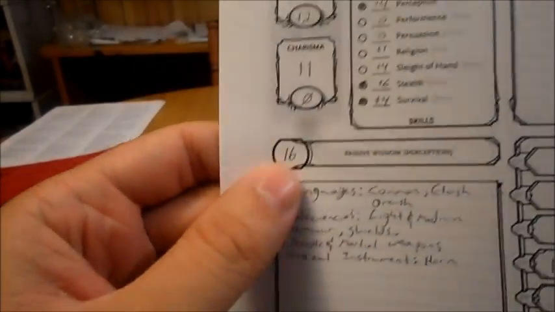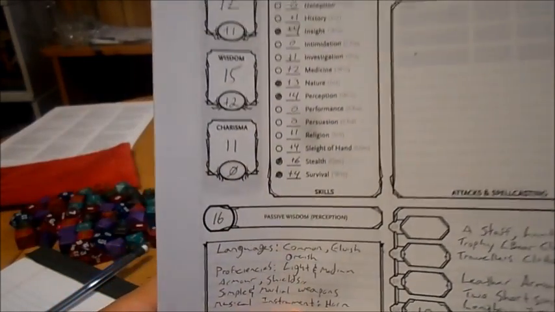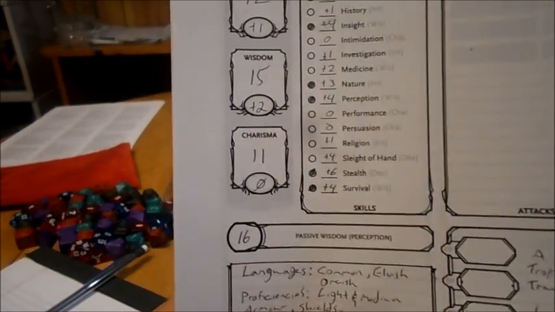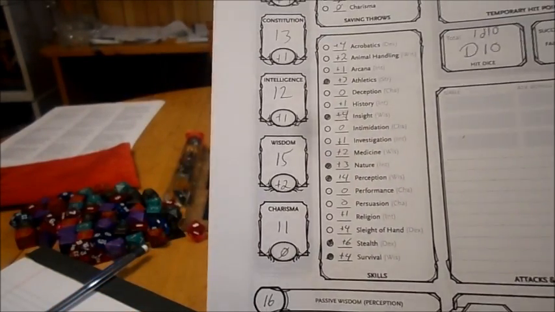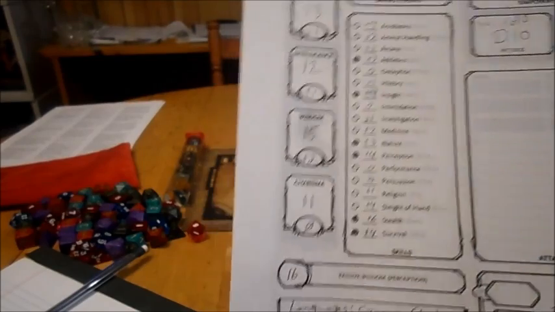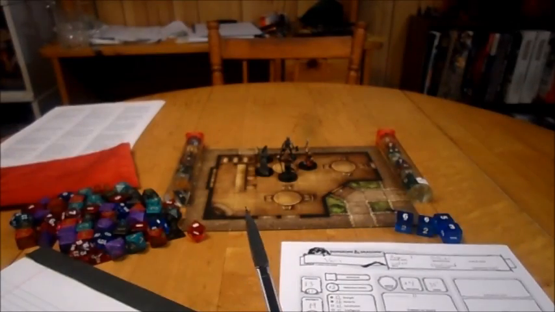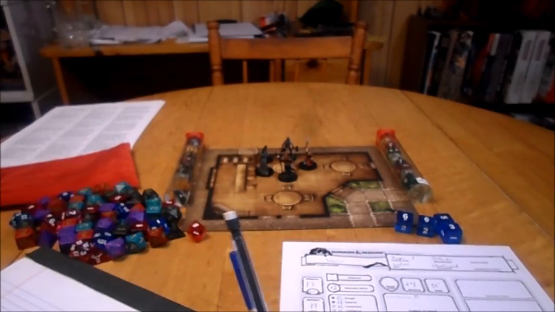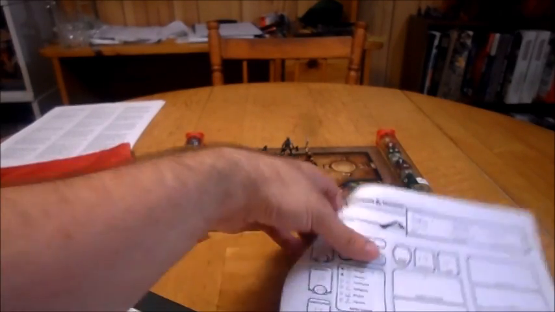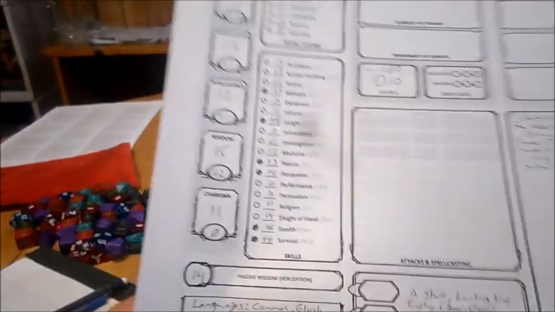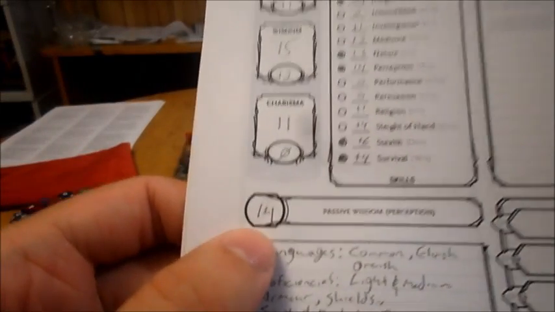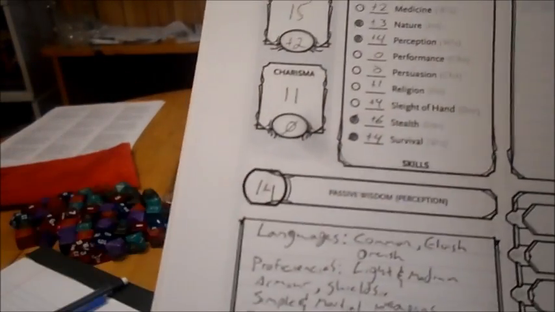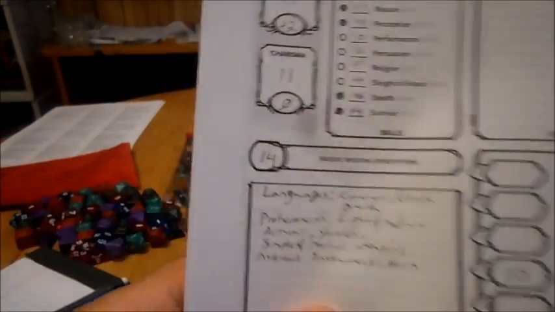I filled out my passive perception, and the passive perception is basically your perception bonus plus 10. So it's basically as if you had rolled a 10 on the dice when you're making a skill check. So I had filled in a 16, which was wrong. It should actually be a 17. I was a little ahead of myself there, I guess.